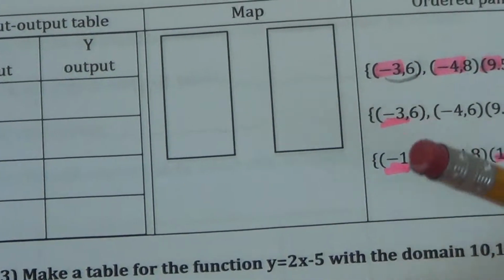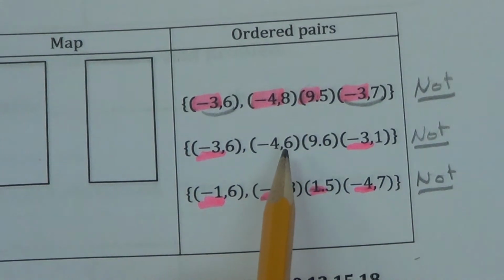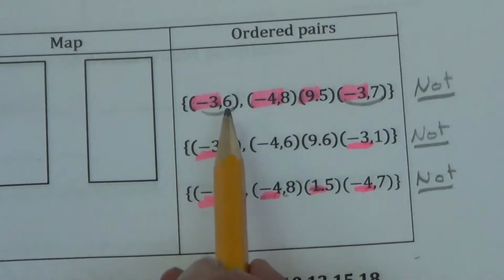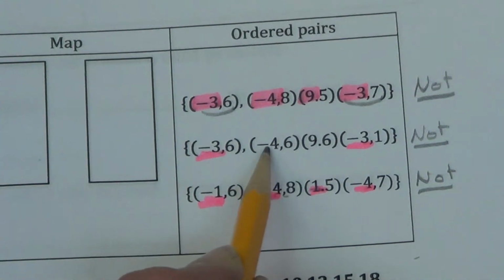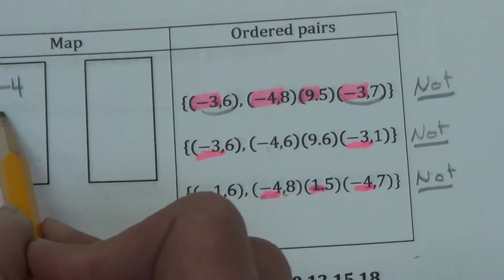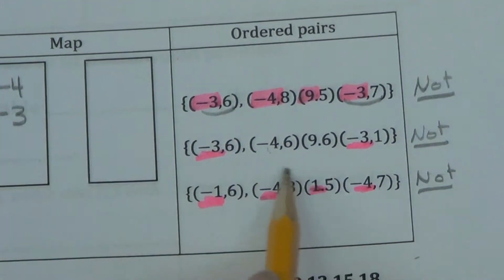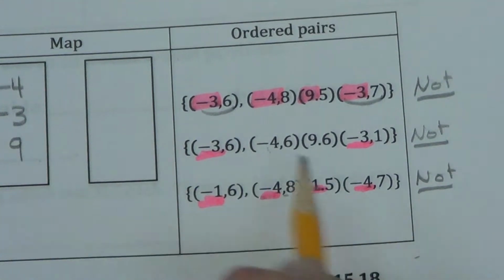Now we come down to what was not a function. Let's look at how not a function maps out. Let's take this one. -4 is our least of the domain. Then we have -3. Do not write -3 twice, we only write it once. And then we have 9.